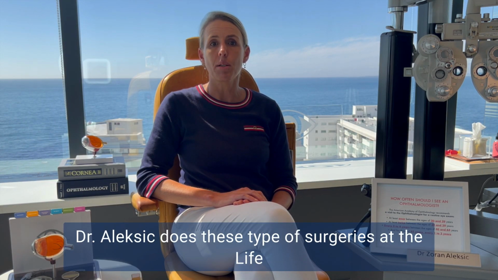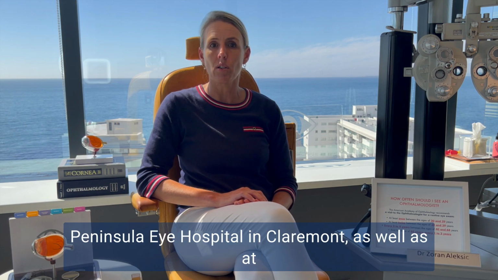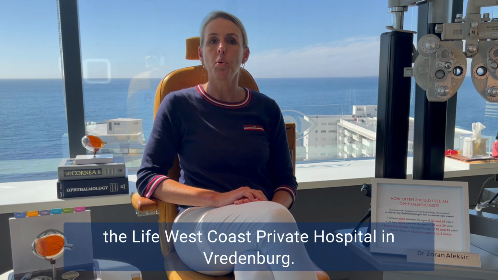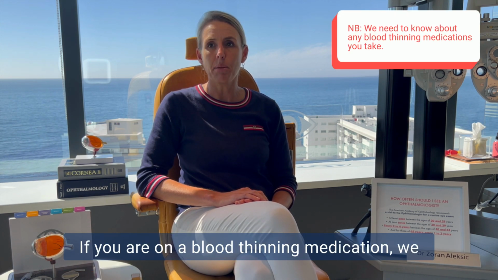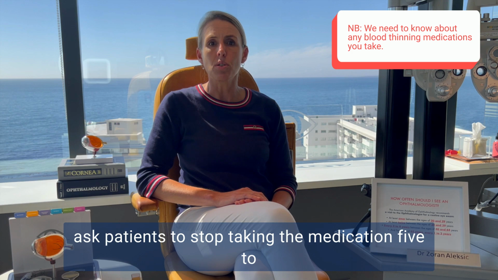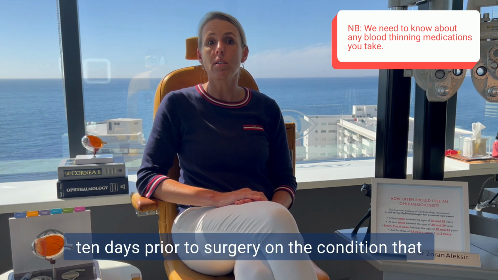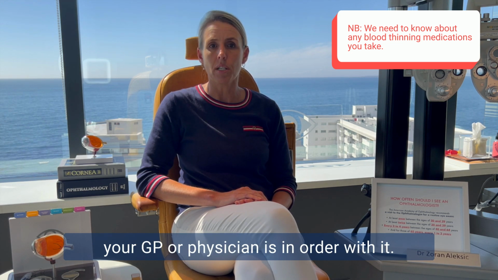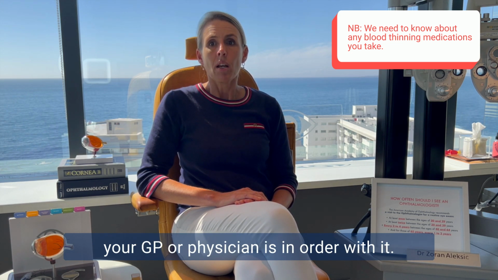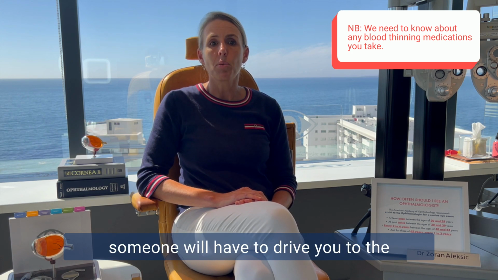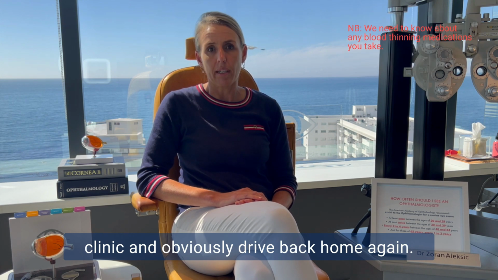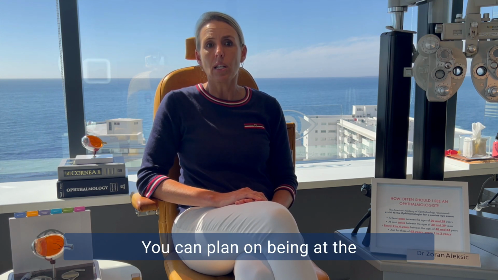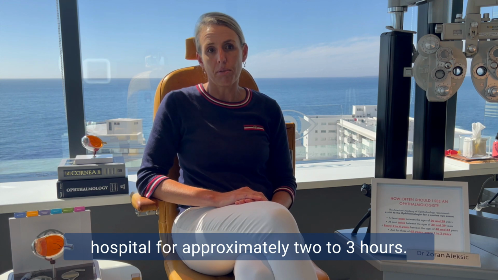Dr. Aleksic does these type of surgeries at the Life Peninsula Eye Hospital in Claremont, as well as at the West Coast Private Hospital in Vredenburg. If you are on a blood thinning medication, we ask patients to stop taking the medication 5 to 10 days prior to surgery, on the condition that your GP or physician is in order with it. What you also need to know is that someone will have to drive you to the clinic and obviously drive back home again. You can plan on being at the hospital for approximately 2 to 3 hours.